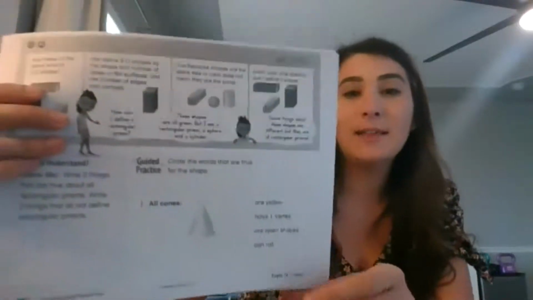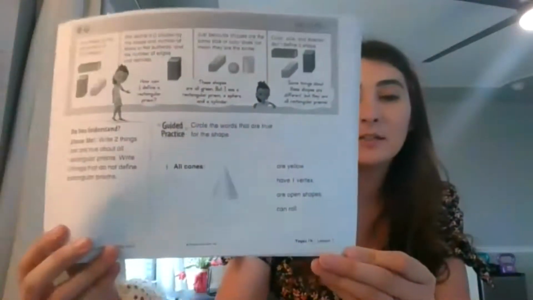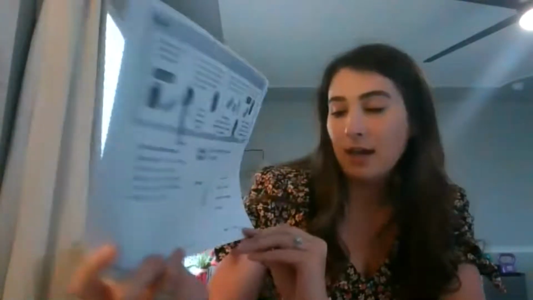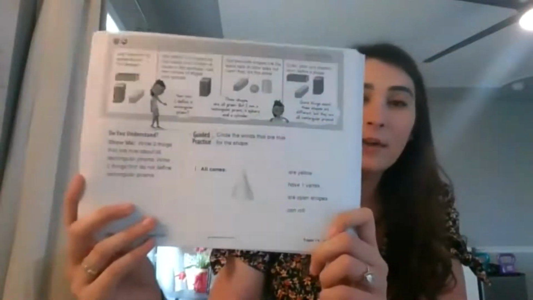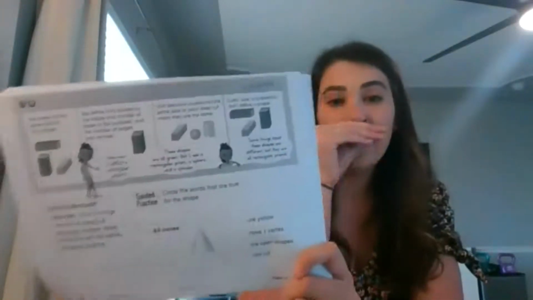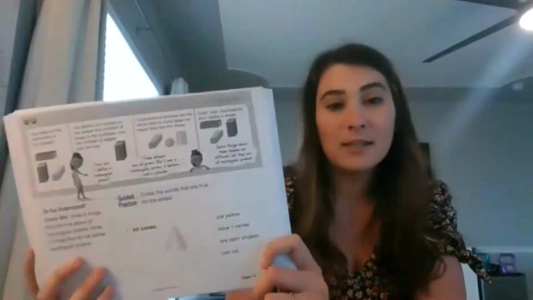So today we are working on topic 14, lesson 7. This is what our page looks like, and we are on page 784. Go ahead and get your packet ready if you don't have it. If not, go ahead and pause the video and we will get started with our robot. So lots of similar things from the last time that we watched this video as well.